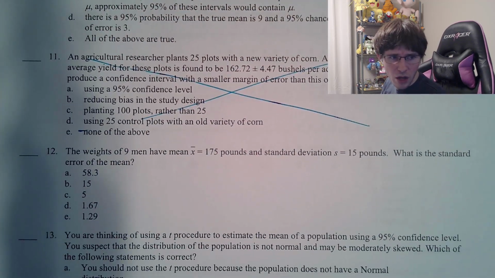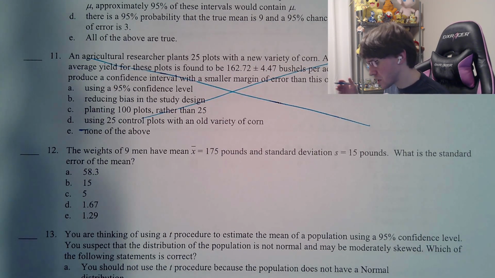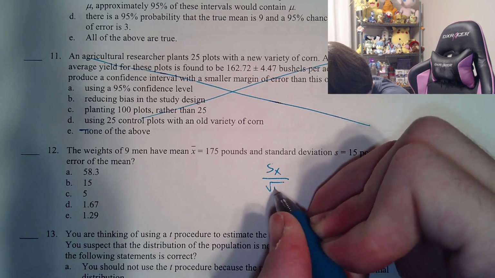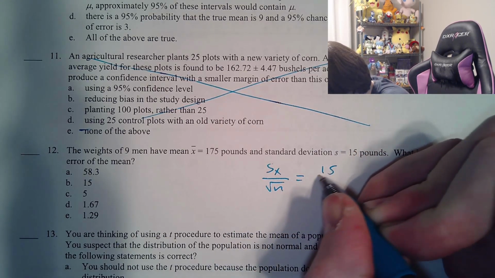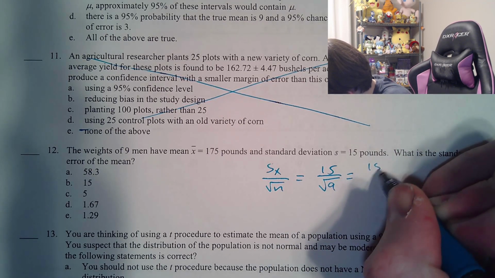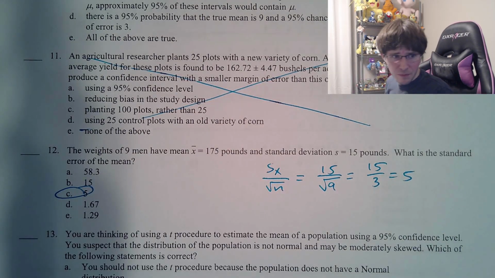All right, number 12. The weights of 9 men have a mean of 175 pounds, standard deviation S. What is the standard error? So standard error is just standard deviation divided by square root of the sample size. So we're doing Sx over the square root of n. In this one, we got 15 divided by the square root of 9, which is 15 over 3, which is 5. That was easy.